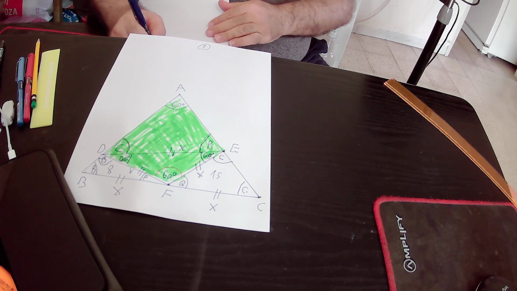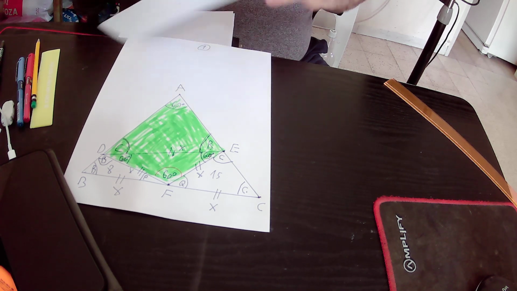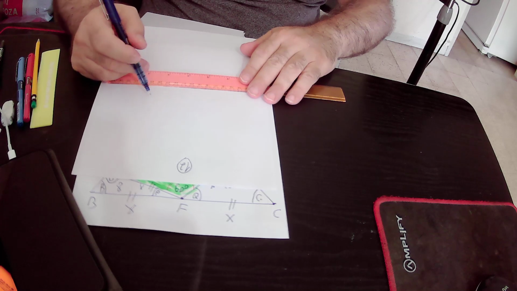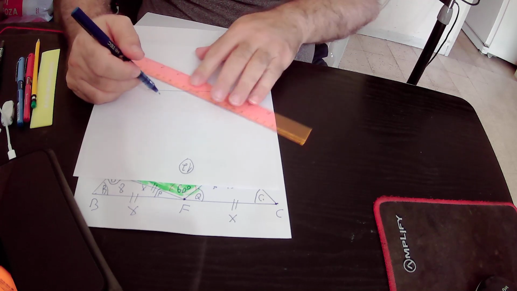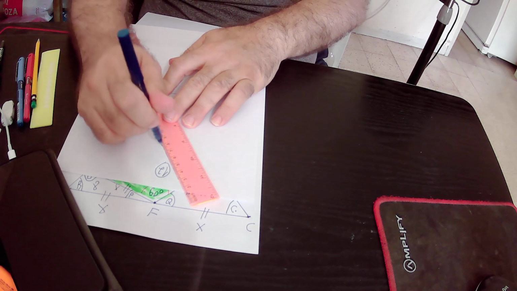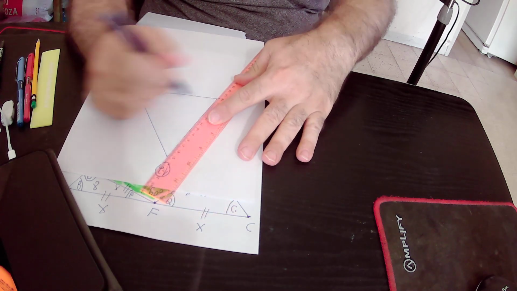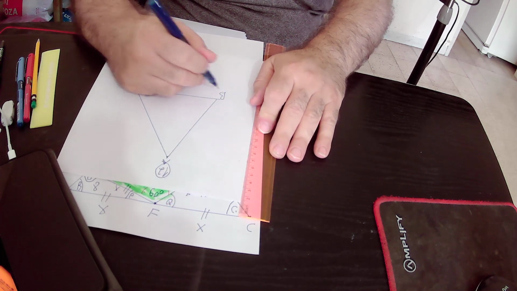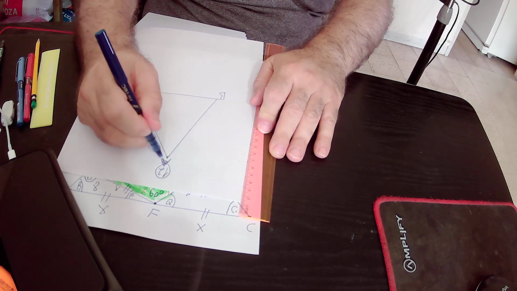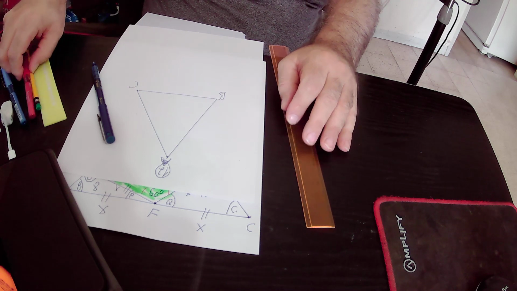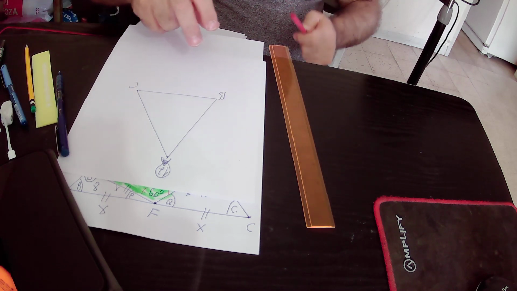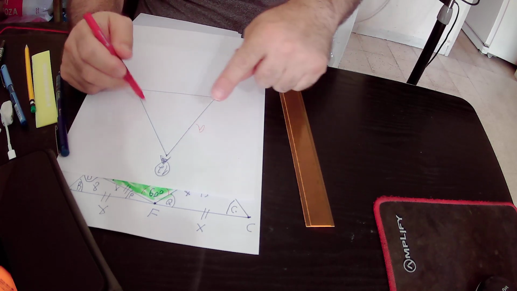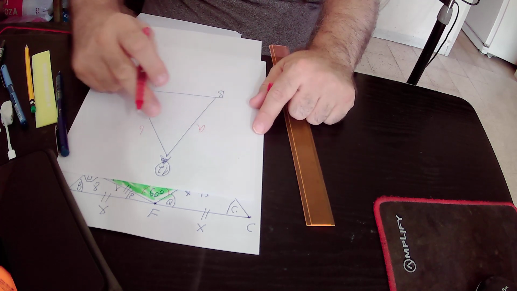So if we have triangle ABC, we know that the size of side AB is A, and the size of side AC is B, and the angle between AB and AC is theta.